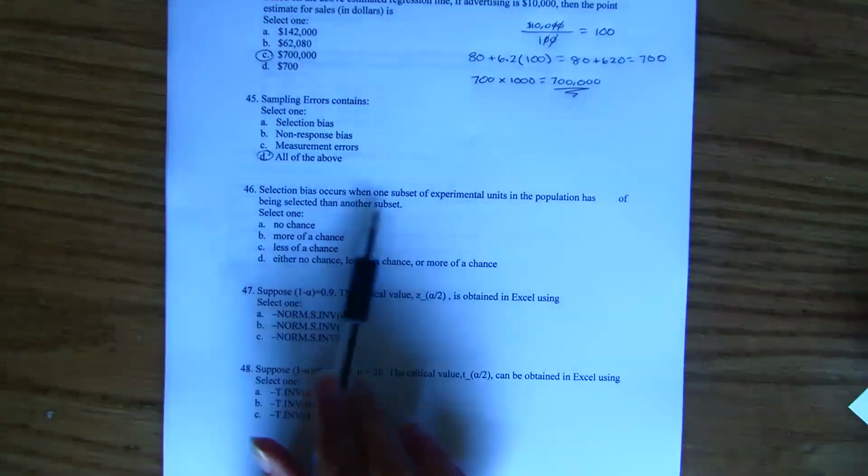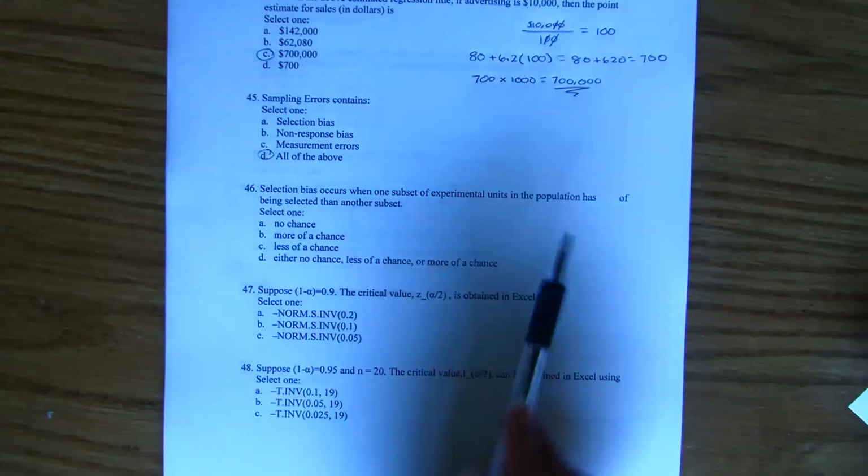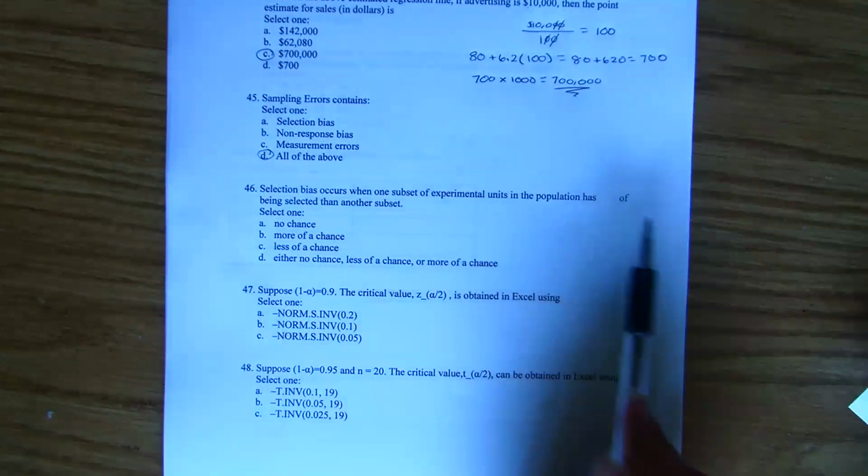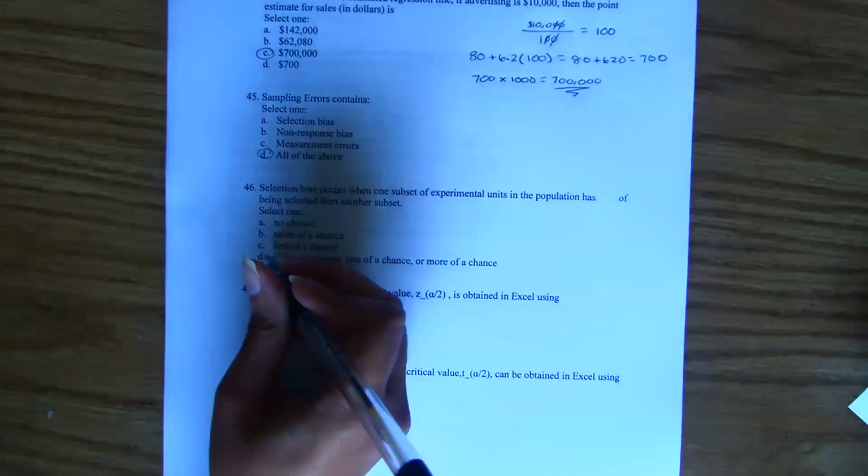46 says selection bias occurs when one subset of experimental units in the population has blank of being selected than another. So whenever there's selection bias, this is a definition-based question. That means that one subset of units has no chance, less of a chance, or more of a chance of being selected. So the answer here is going to be D.